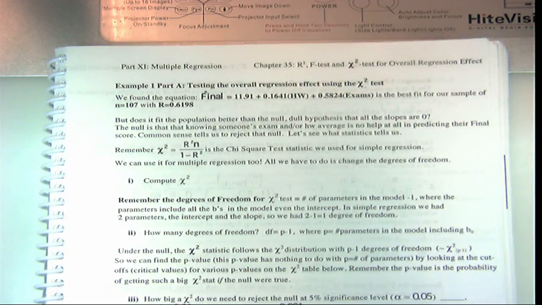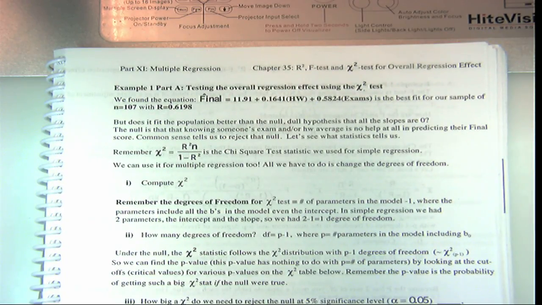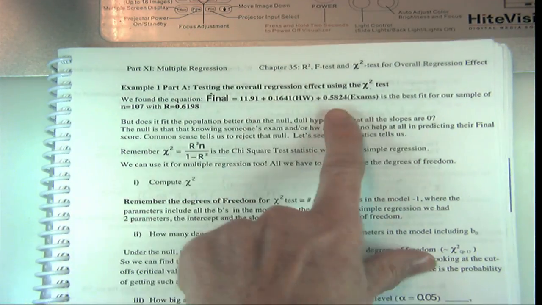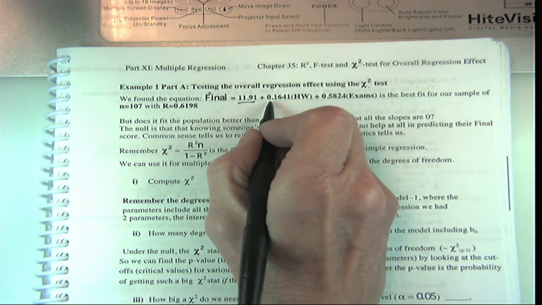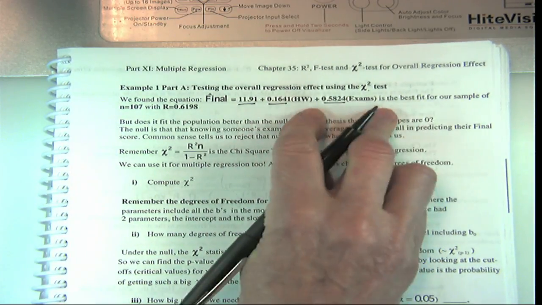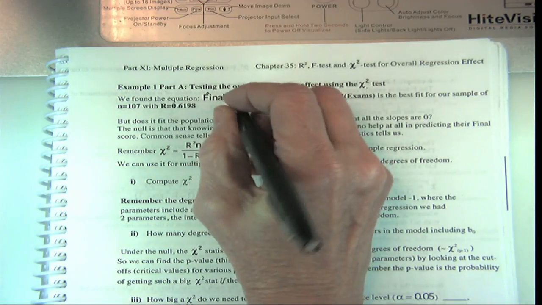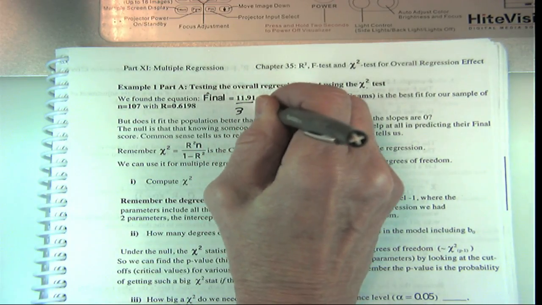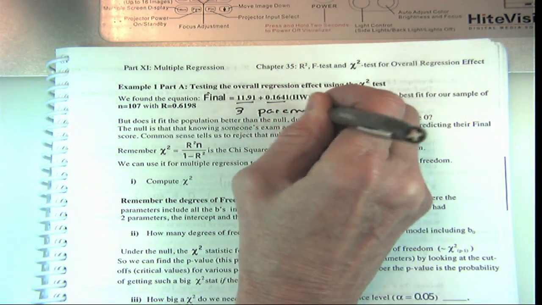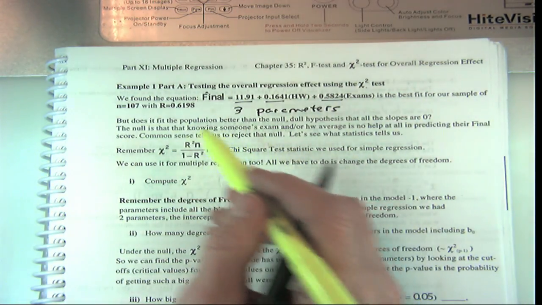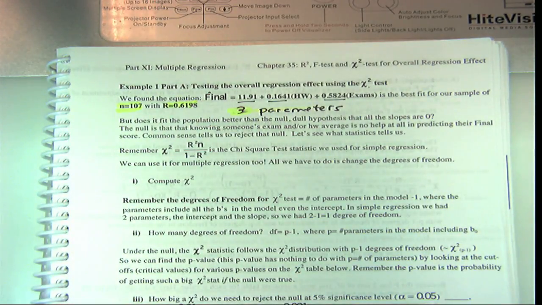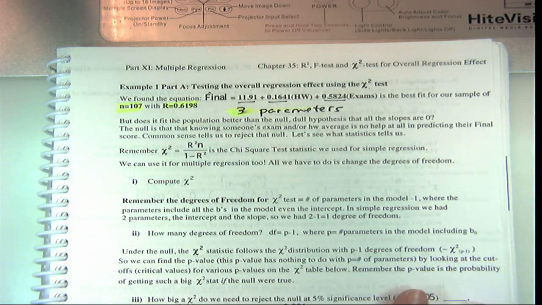So here we are again. I like to use the same example just because we have the visual of it. We've looked at it a lot. And here's our same example. It has three parameters: B0, B1, and B2. Two slopes, three parameters. So our number of parameters is 3. We need that information, and what else do we need? We need n, and we need r, and the number of parameters. And then we can do a chi-square test and an F-test.